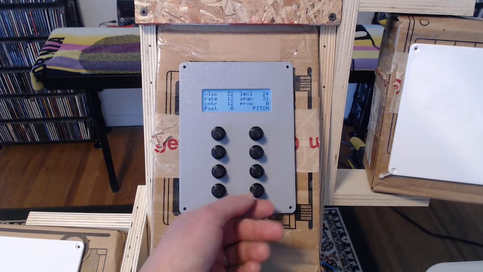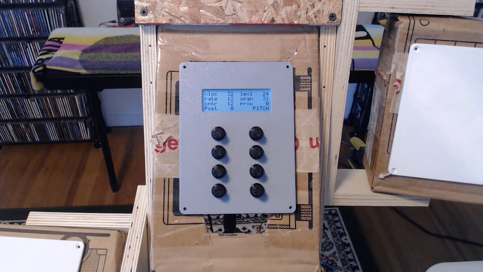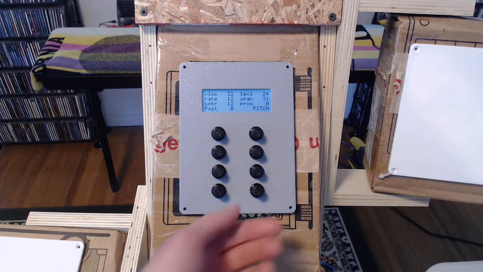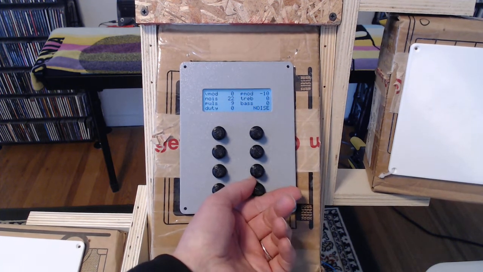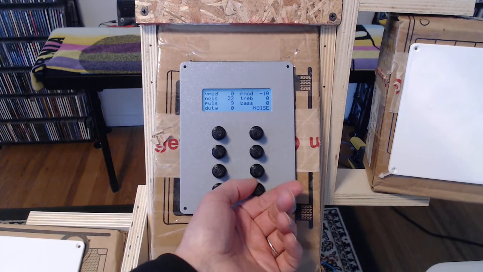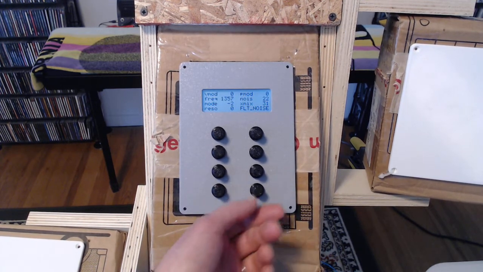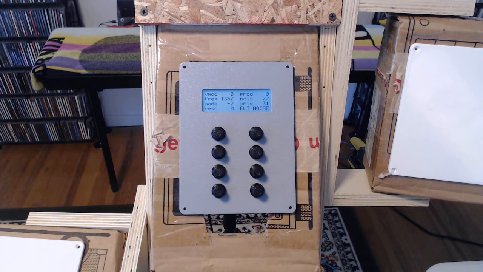The pitch page controls the pitch correction algorithm. Noise is the noise generator or the noise source. This is the noise filter. It's a multi-mode filter that can do second and fourth order low pass, high pass, band pass, and notch.